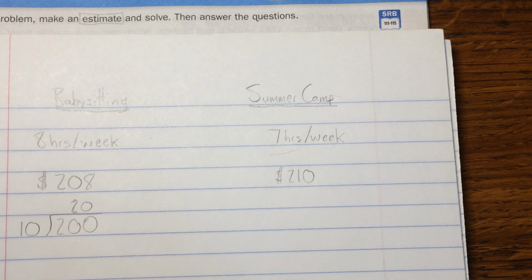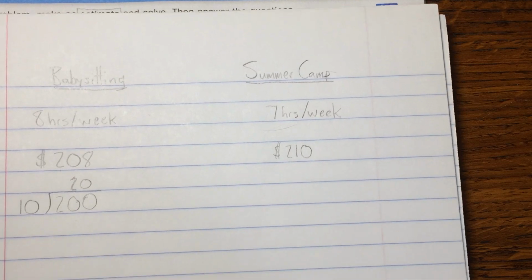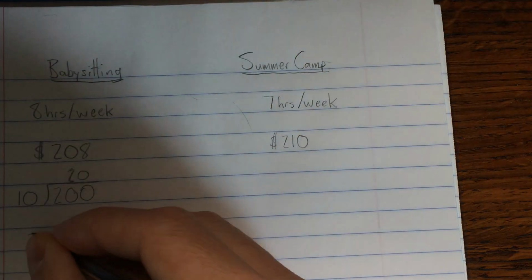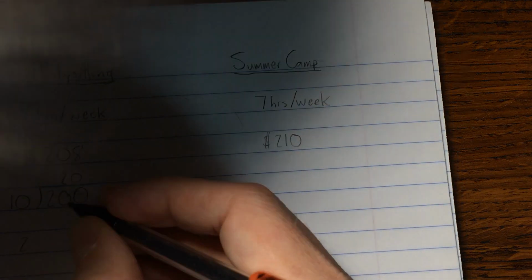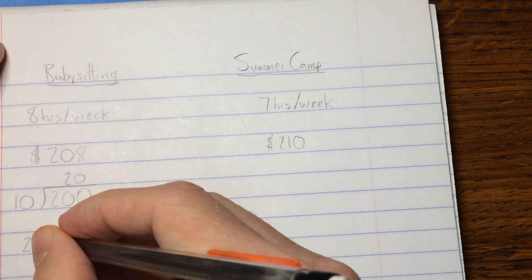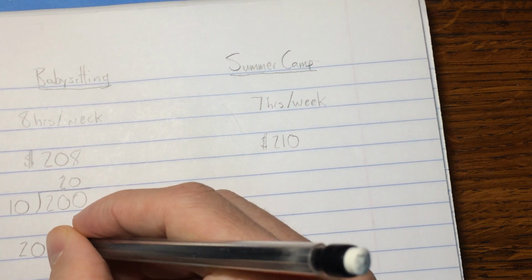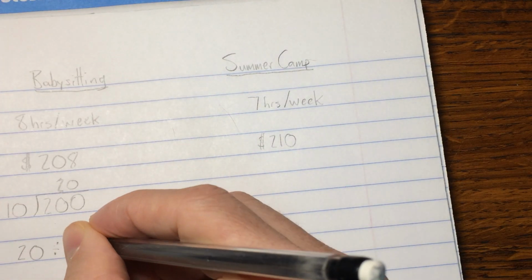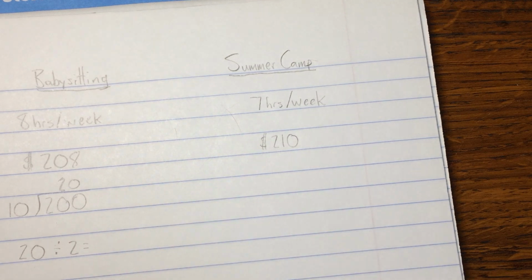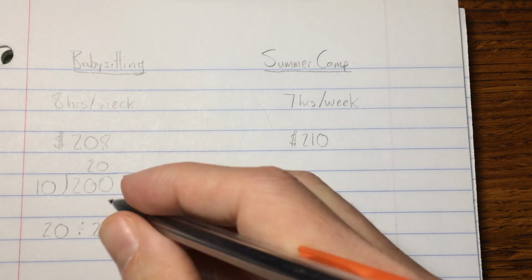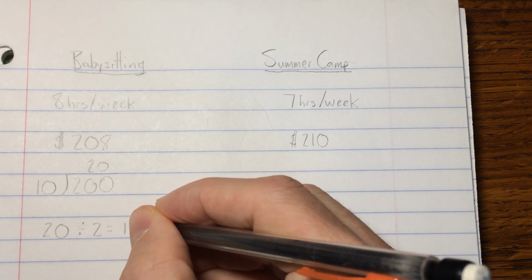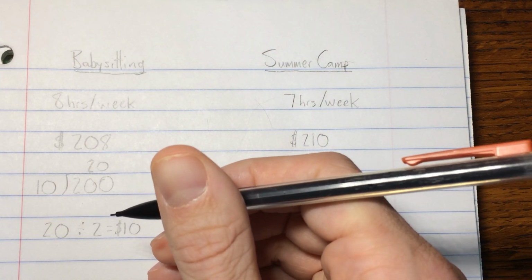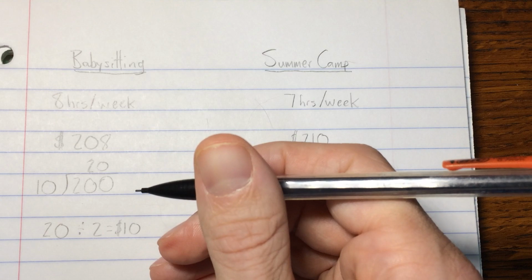That means they'll have to split it between them. Okay, so I'm going to ask you one more. If we have $20 and we split it between 2 people, what do we get? We get $10 per person.